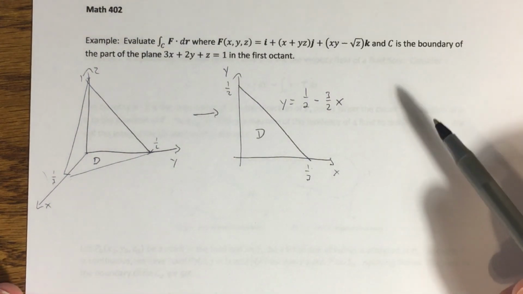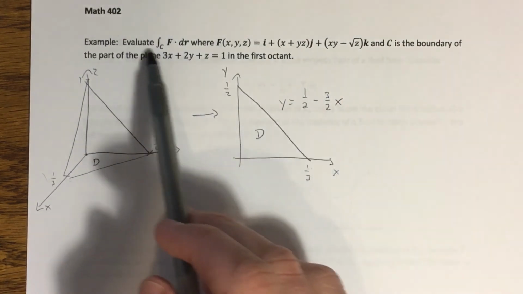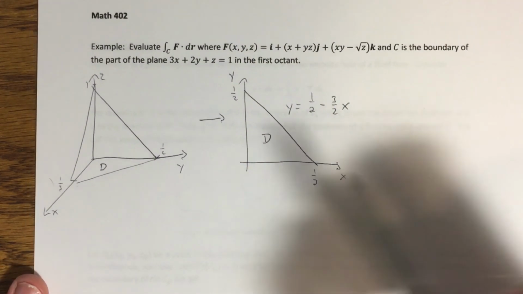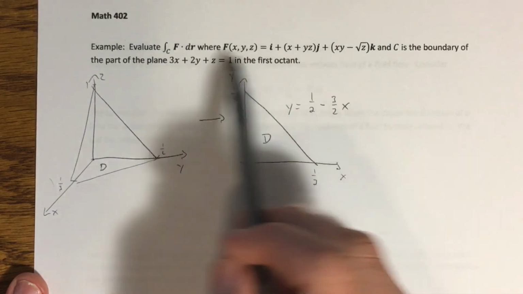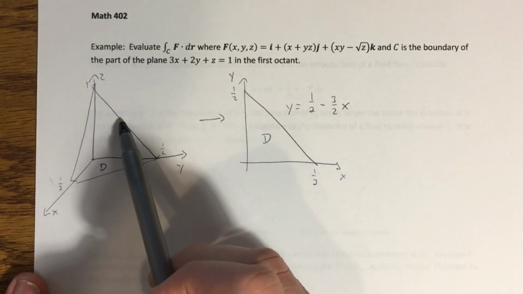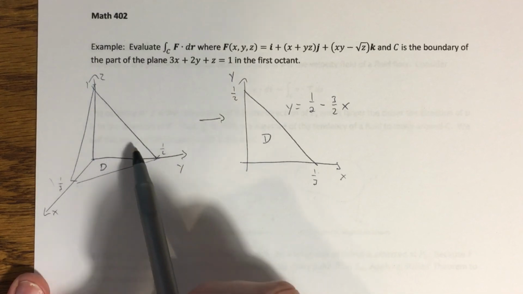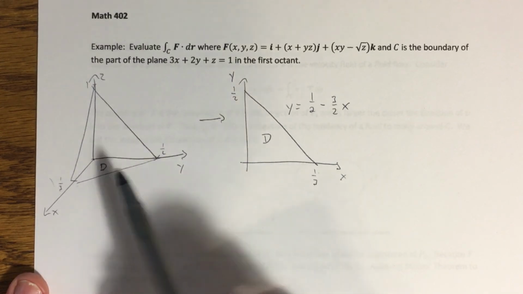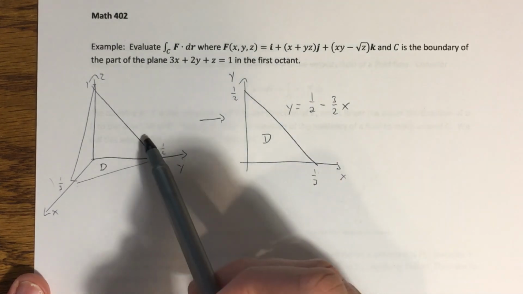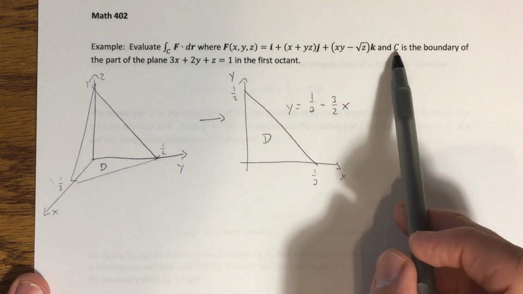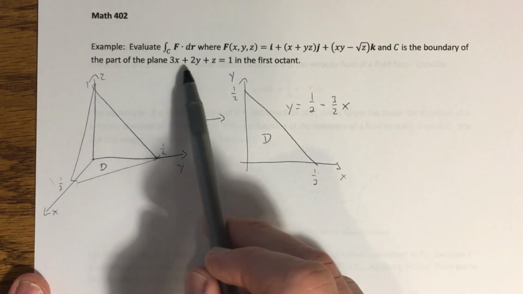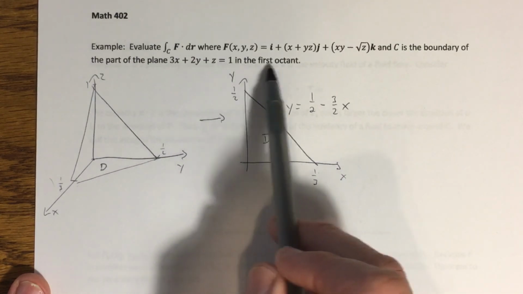Okay, so again, I can evaluate this directly if I want to. You notice it doesn't indicate what the orientation of C is, but if I were to give C a positive orientation, C, remember, is the boundary of the surface that we're talking about here. C says the boundary of the part of the plane 3x plus 2y plus z equals 1 in the first octant.